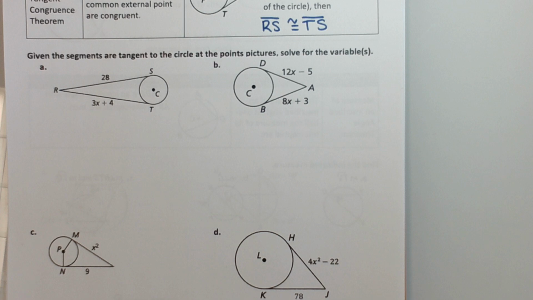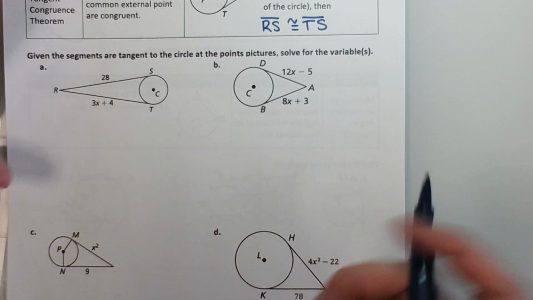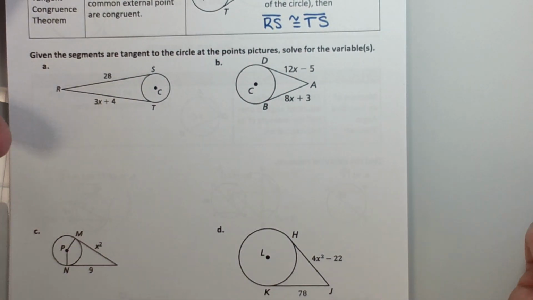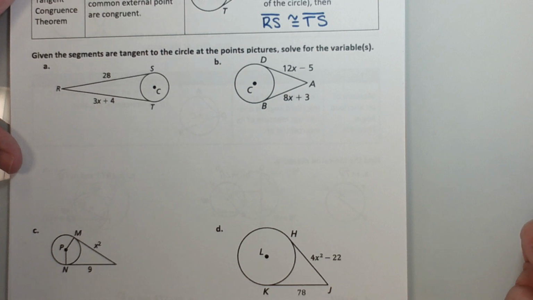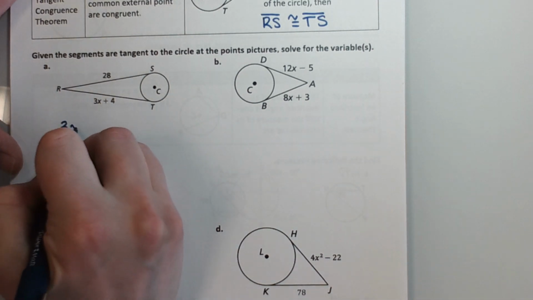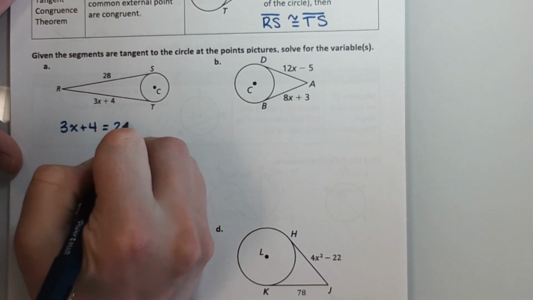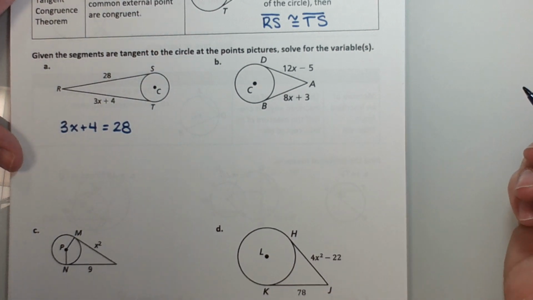So, I see a circle. I see some tangents coming off of that circle. Do they share a same outside point? Yes. Therefore, these two things are congruent. What does congruent mean? Same, aka? Equal. I can set them equal. And I can solve.